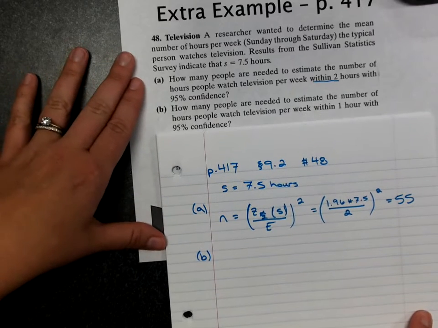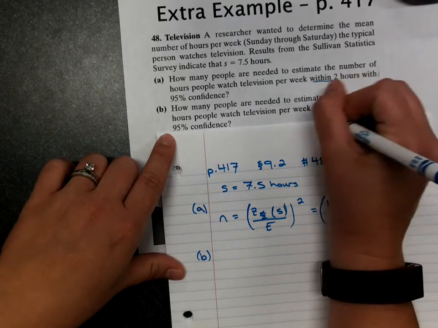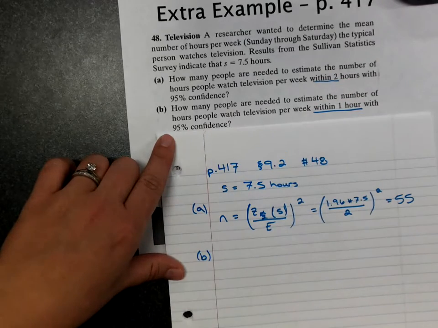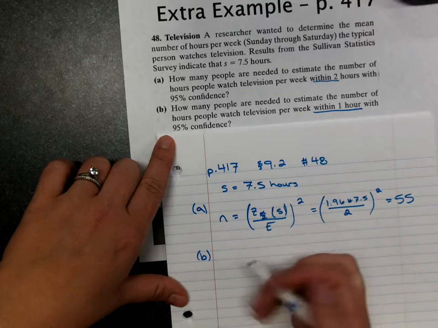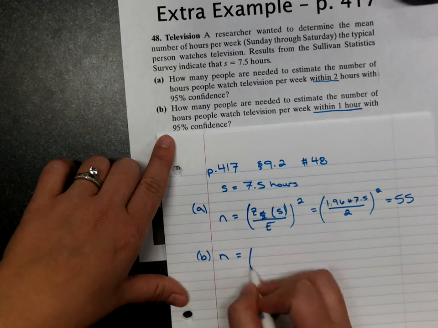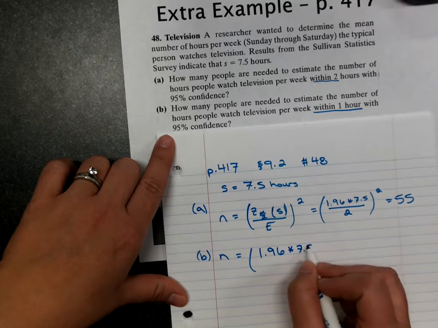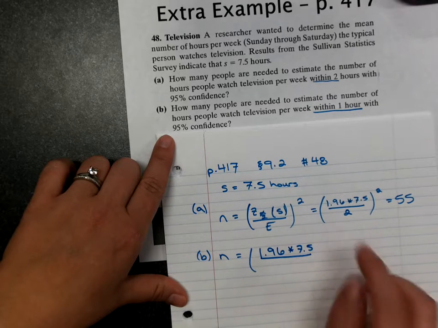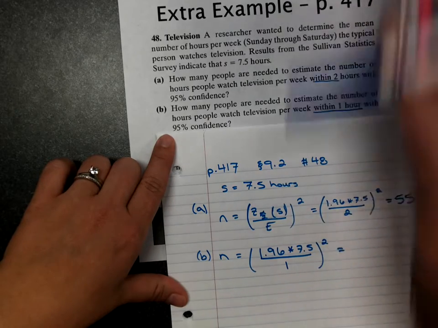Part B, how many people are needed to estimate the number of hours people watch television per week within 1 hour with 95% confidence? So our margin of error just got cut in half. We want to be more precise. So it's the same values, 1.96 times 7.5. This time, instead of dividing by 2, we're dividing by 1 and then squared.